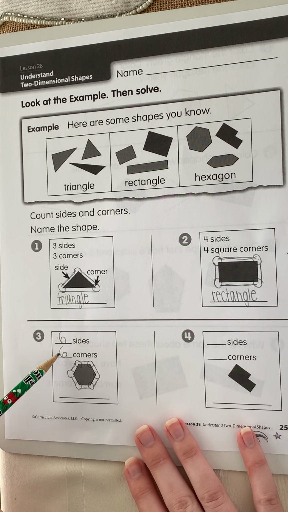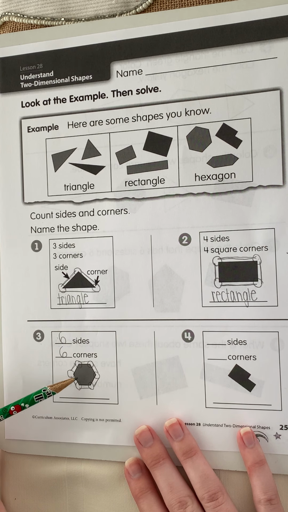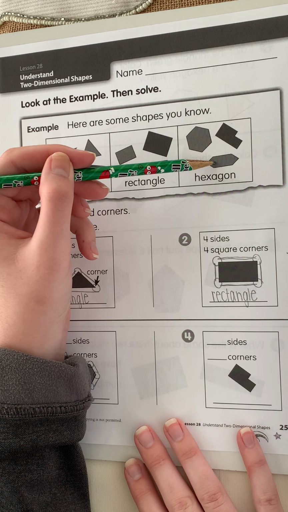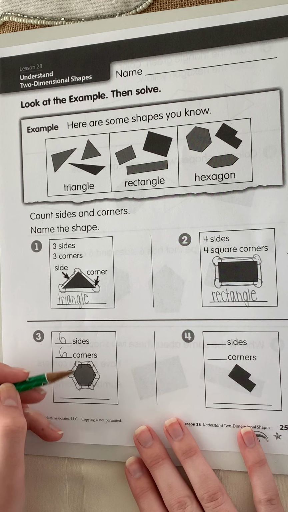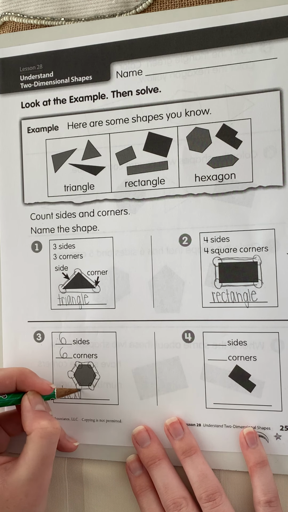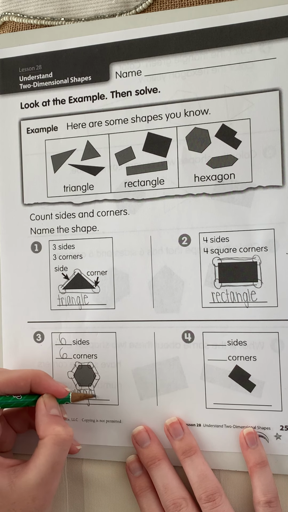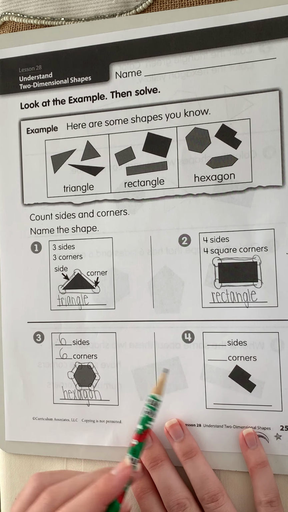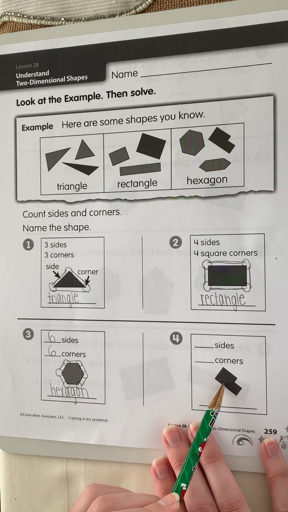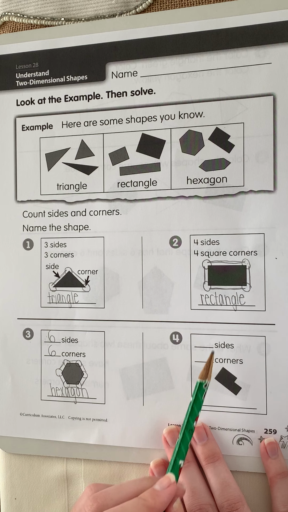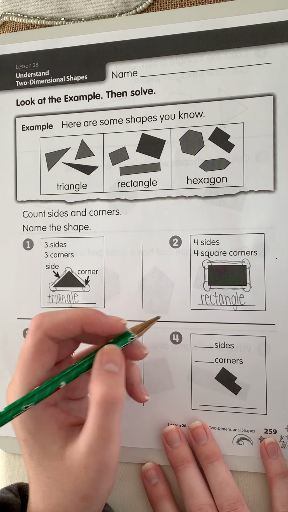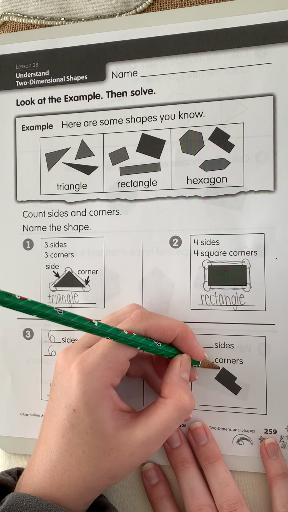Because I have 6 sides and 6 corners, and because this shape looks like a shape provided in the hexagon example, I know that this shape is a hexagon. I'm going to write the word hexagon on the line provided. Now moving on to number 4. I'm looking at this shape here, and my job is to count the number of sides and then name the shape. I'm going to begin by counting the number of sides.